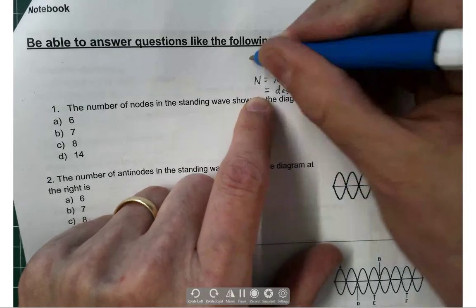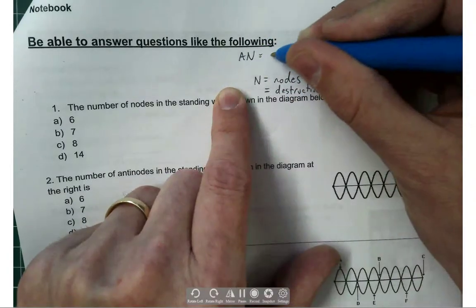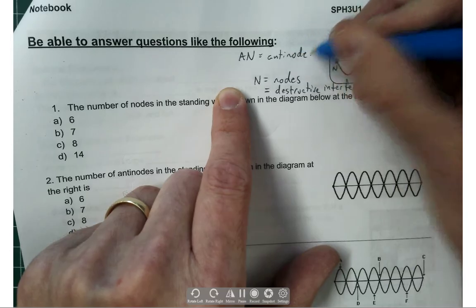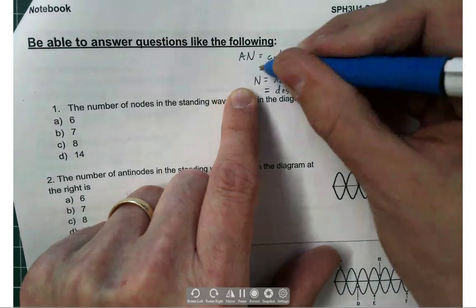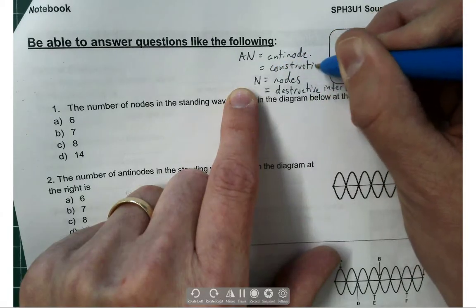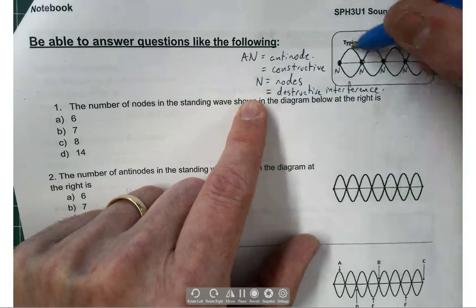An antinode is where the constructive interference happens. In other words, it's where the maximum motion happens on a standing wave. So these guys here would be my antinodes.